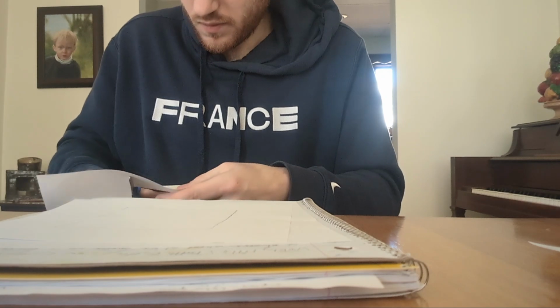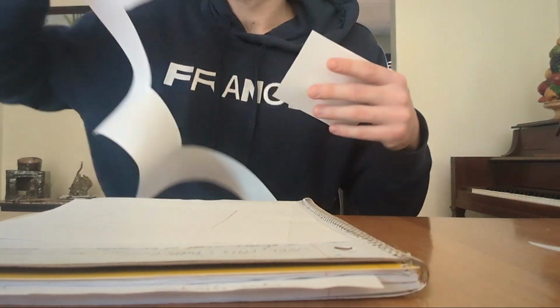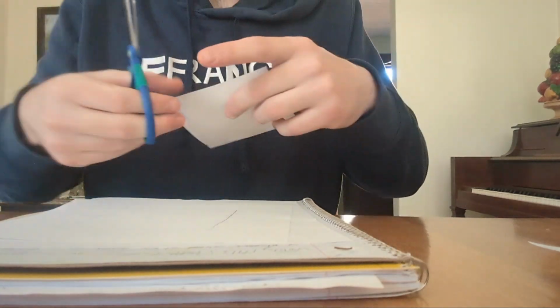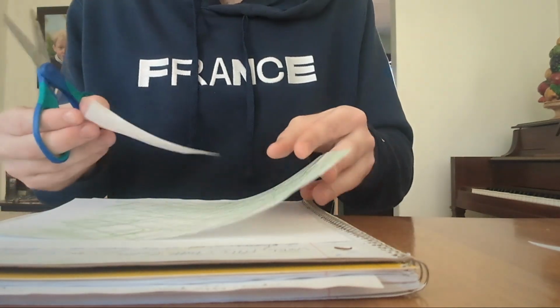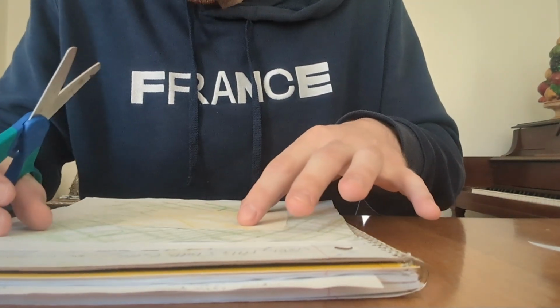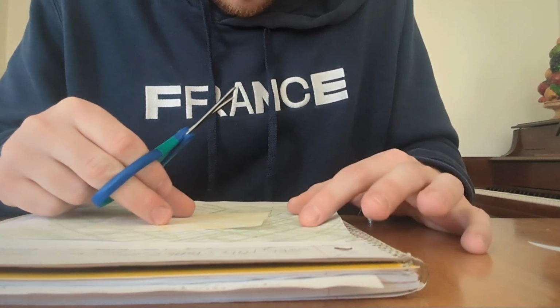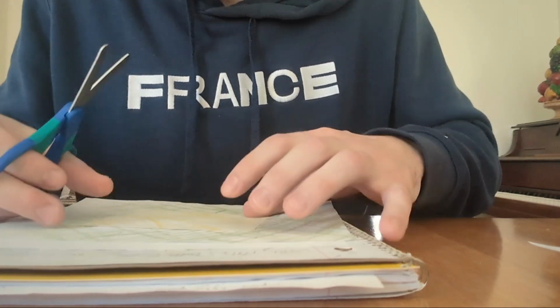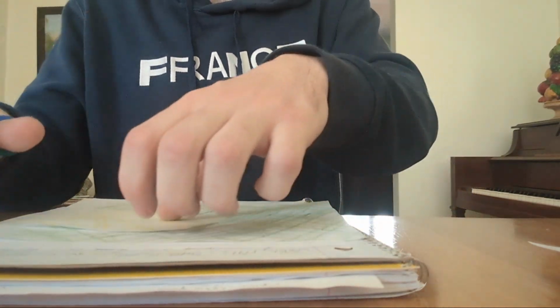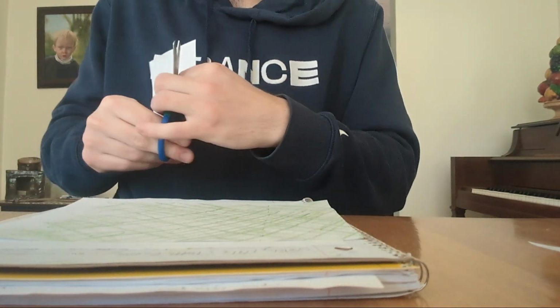Okay. So, let's see here. Cut it a little unevenly, purposefully, so I could trim it down.